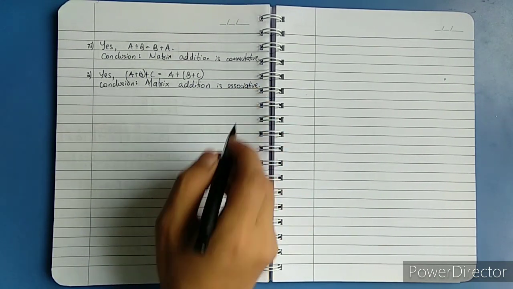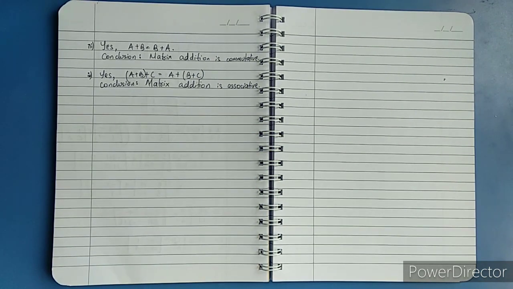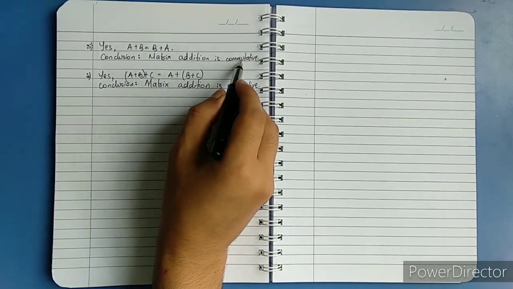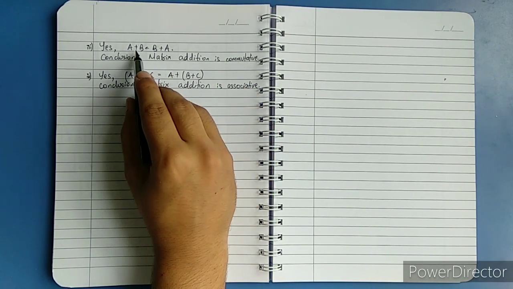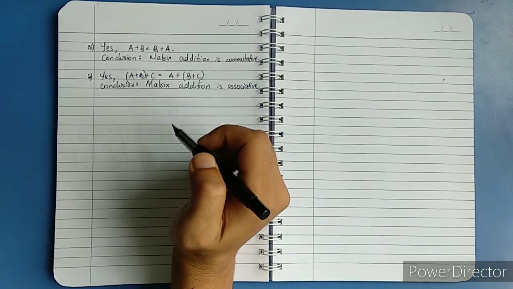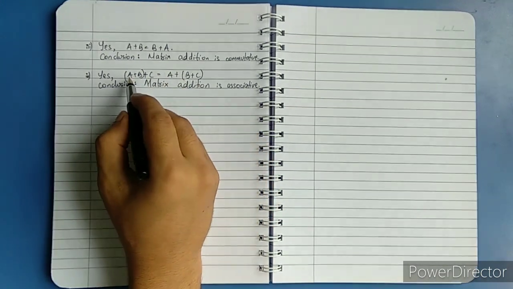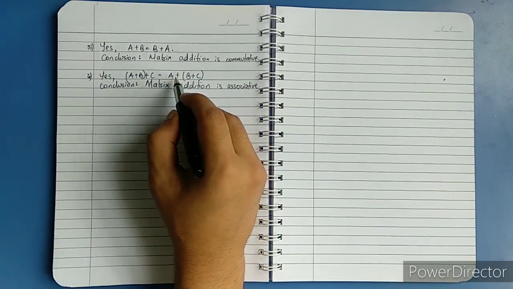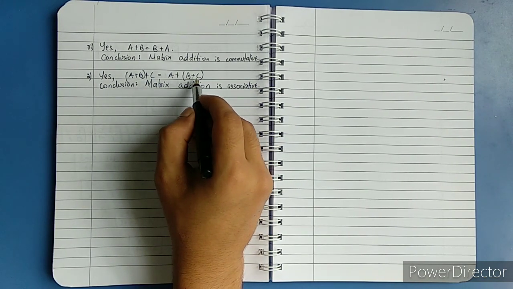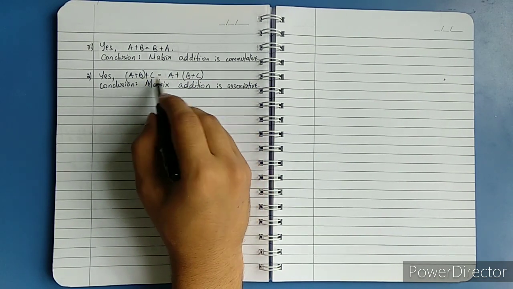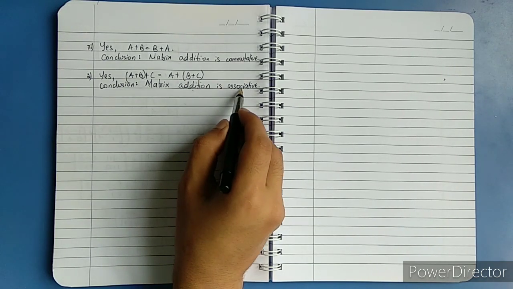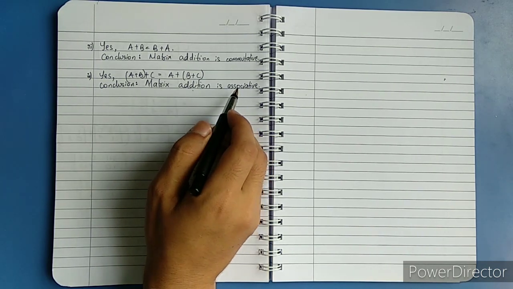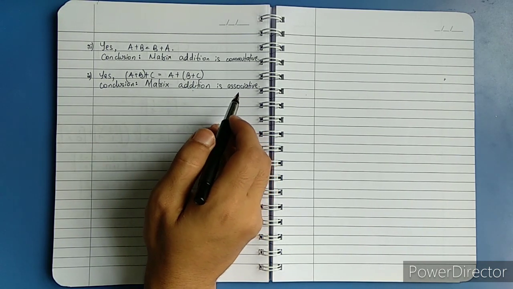If you remember, these are basic properties that are taught in smaller classes. If A plus B equals B plus A, then we say that addition is commutative. Since these are matrices, that's why we are saying that matrix addition is commutative. And if we add first A plus B, and to the sum we add C, or to A we add the sum of B and C, the result is the same, and we say that addition is associative. Since we are dealing with matrices here, we are saying matrix addition is associative.